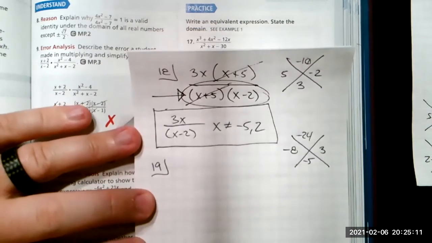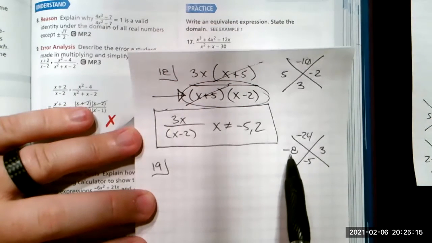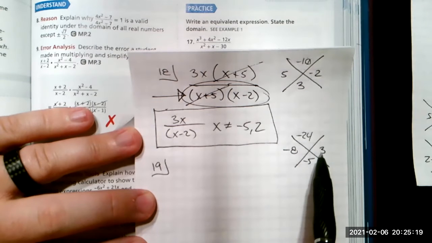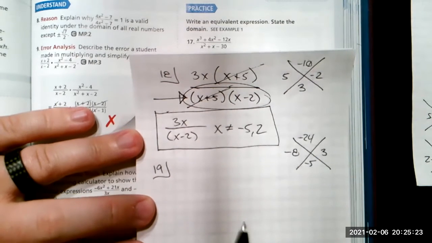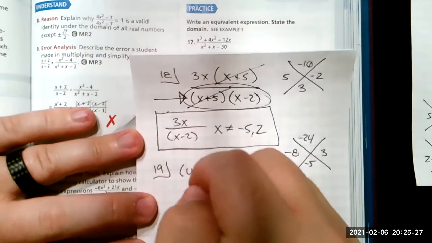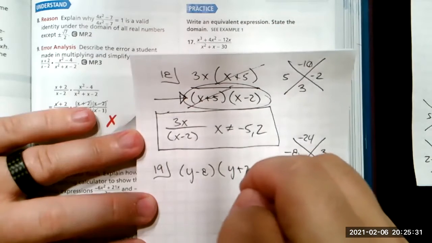Remember what I said, always double check yourself. Once you choose those numbers, make sure they work. -8 times 3 is -24. -8 plus 3 is -5, so that works. So for my numerator, it's a -8, so it's going to be y minus 8. It's a +3, so it's going to be y plus 3.